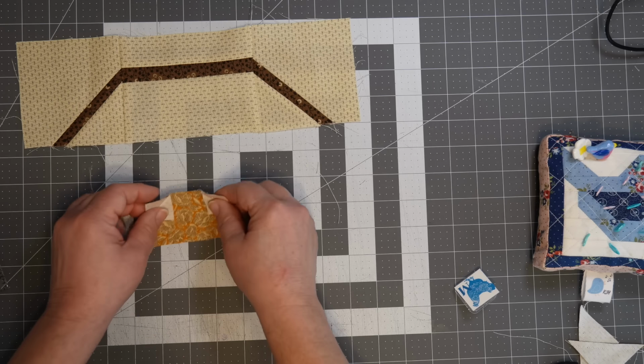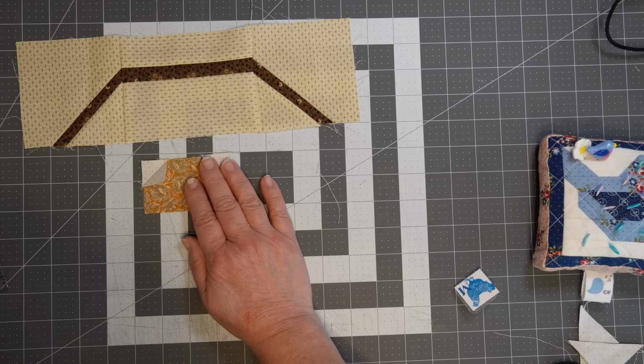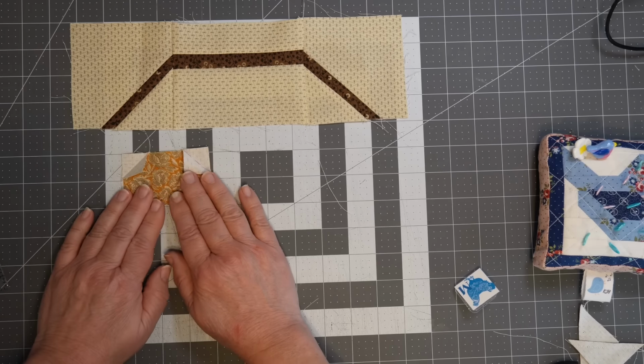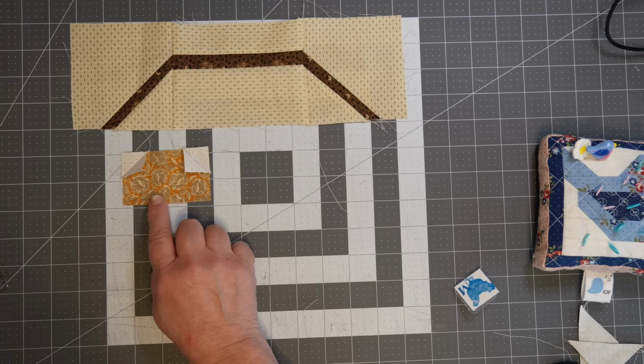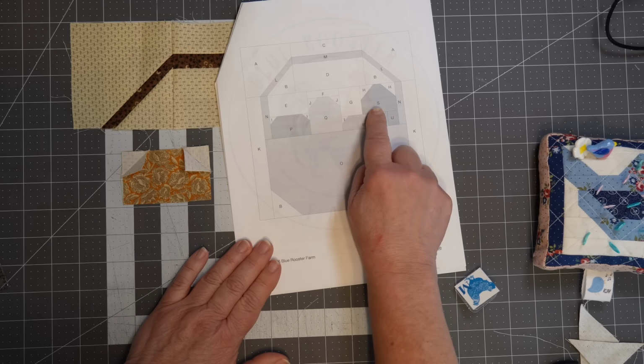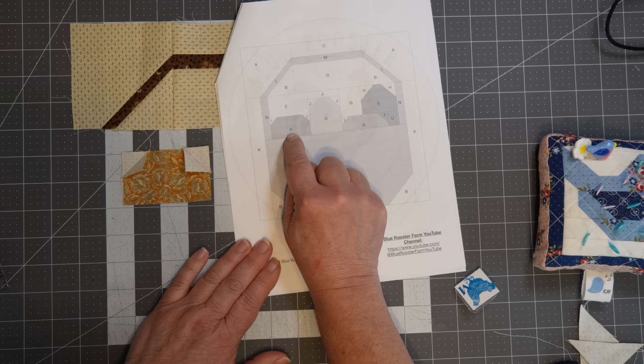Okay guys, my battery went out, and I started to go ahead and do a next step, so I'll just backtrack a second and we'll get this done. I didn't go very far at all. So we're going to start working on the eggs right now, and I am starting with this egg right here.